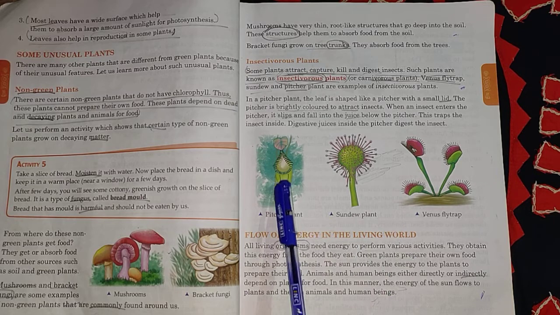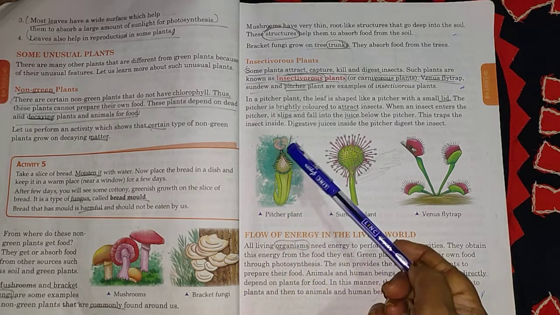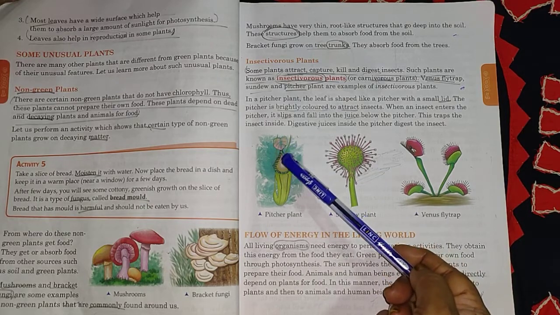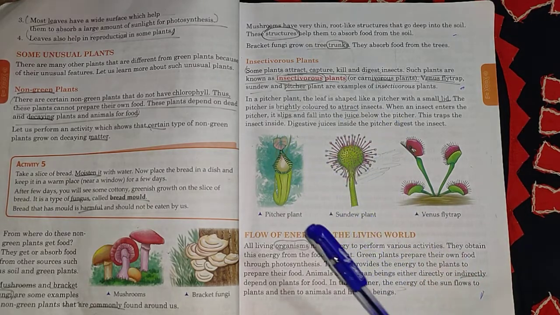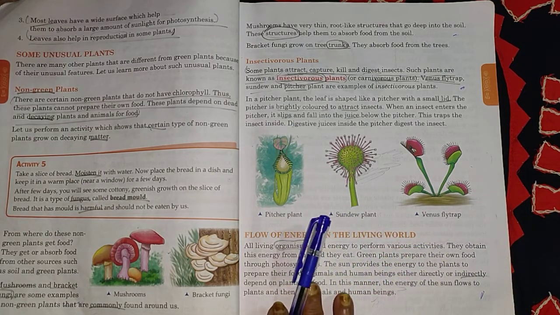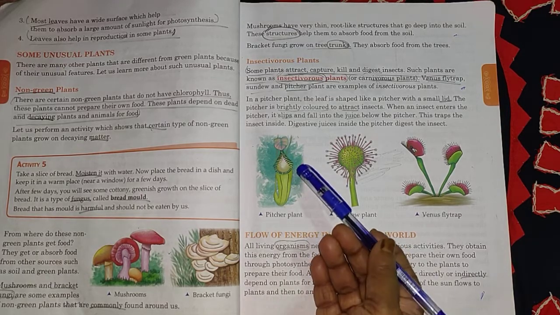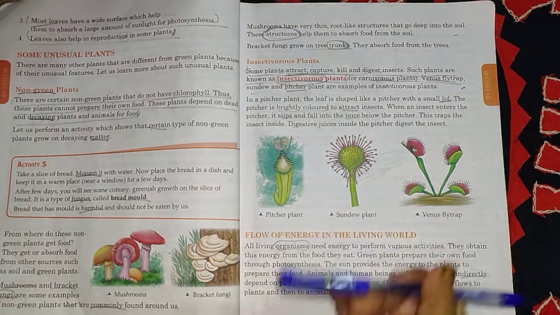See, this is the pitcher plant. It looks like a pitcher with a covering here. This is the covering, a leaf covering on top. What happens is, all these you will find they are very brightly colored and attractive. So the insects are attracted and they walk inside it.